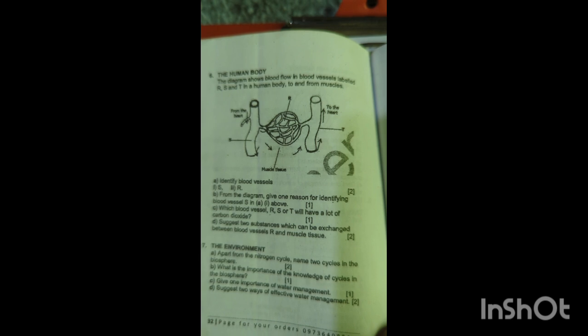Okay, so just like the way you're supposed to know how to label the chest, these ones also you're supposed to know how to label the heart, and which veins take blood to the heart, which ones take away from the heart, and all that.